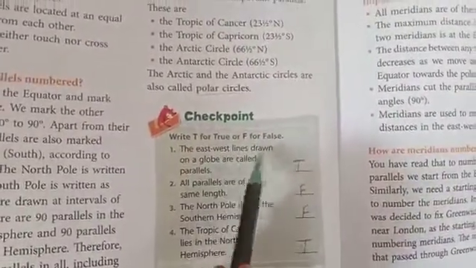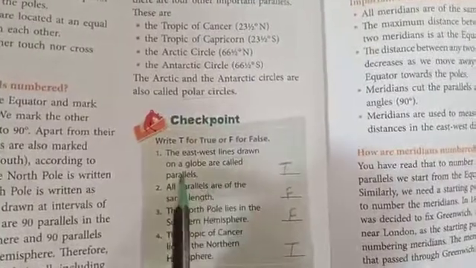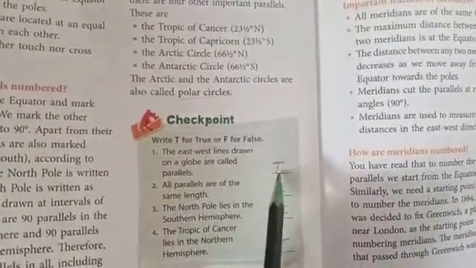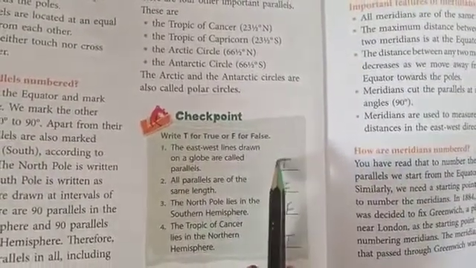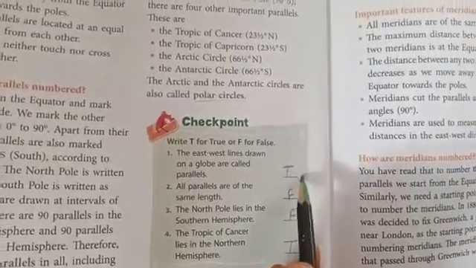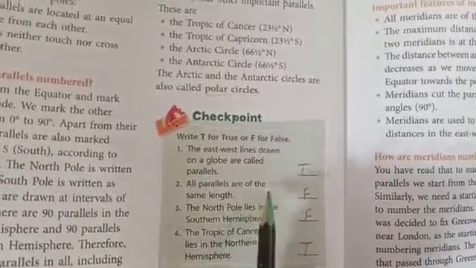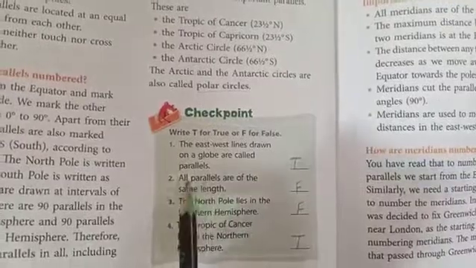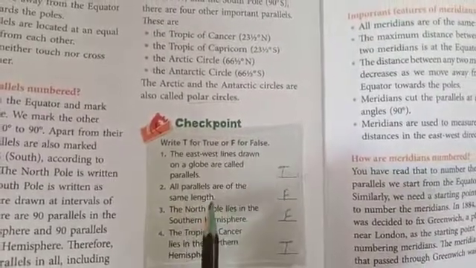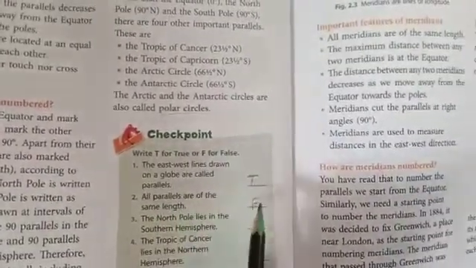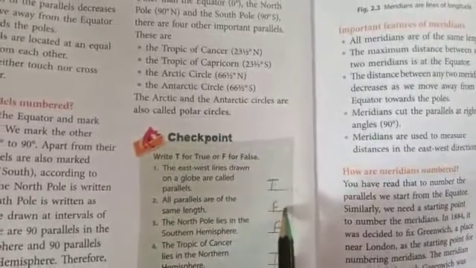Here the checkpoint, write true or false. The east-west lines drawn on a globe are called parallels. Is it correct? Yes, this is correct. You have to tick T, means true. Next, all parallels are of the same length. That is not correct, so you have to write false.